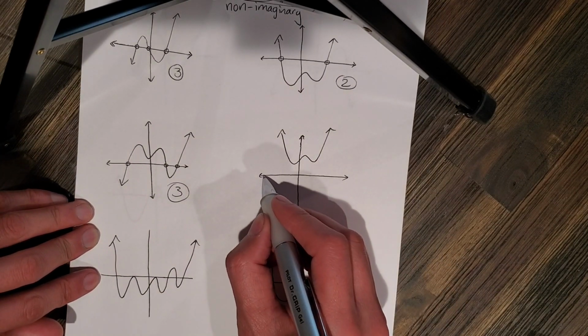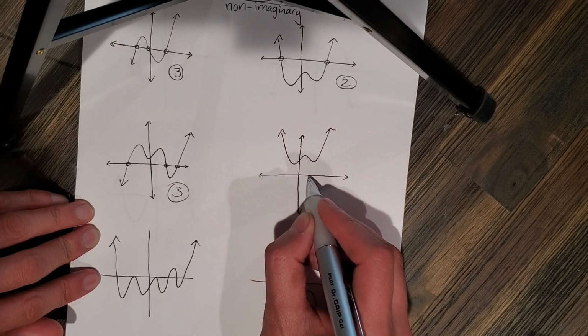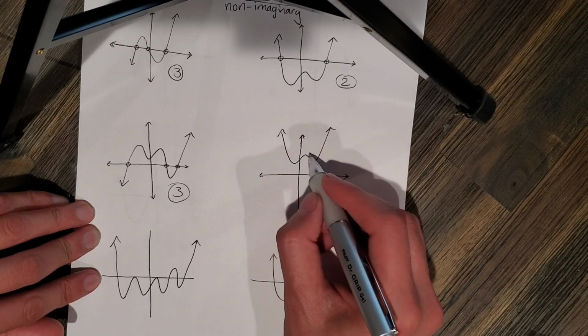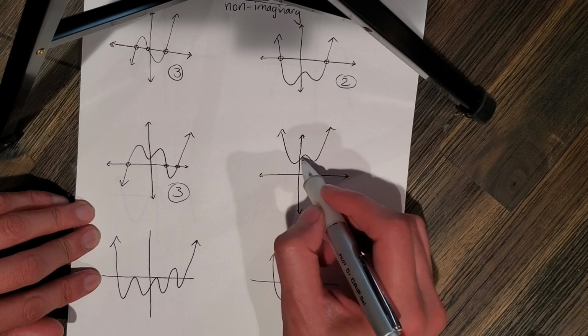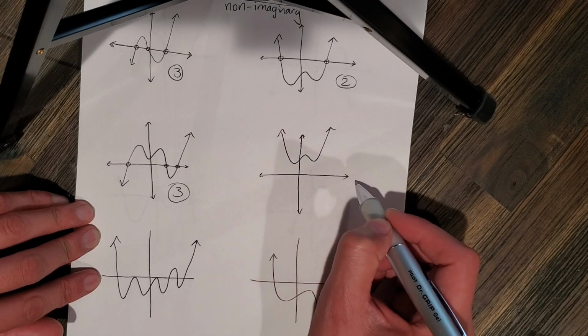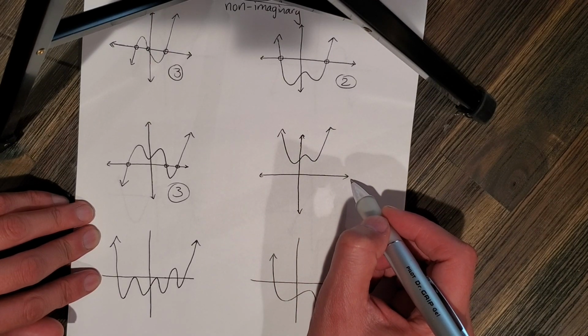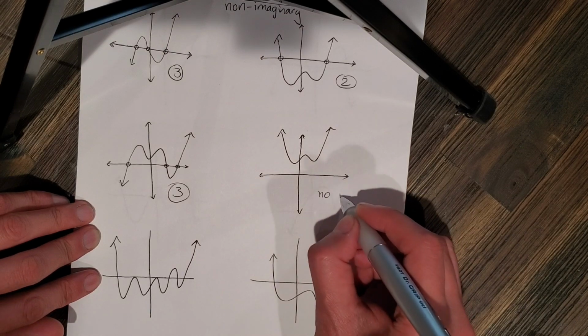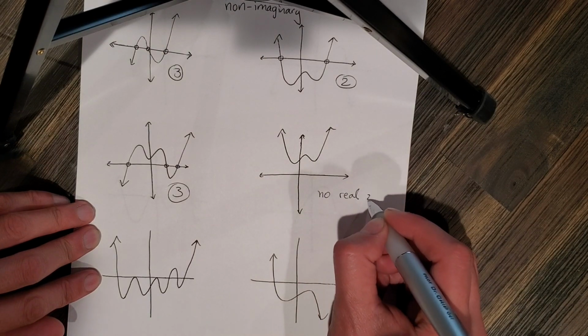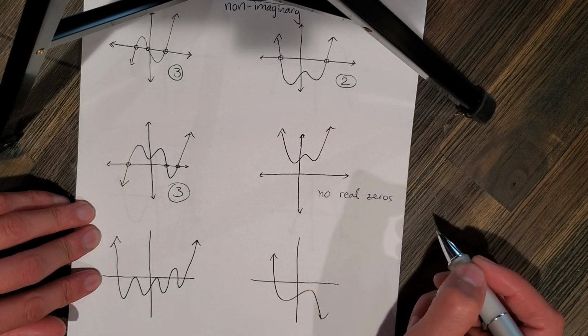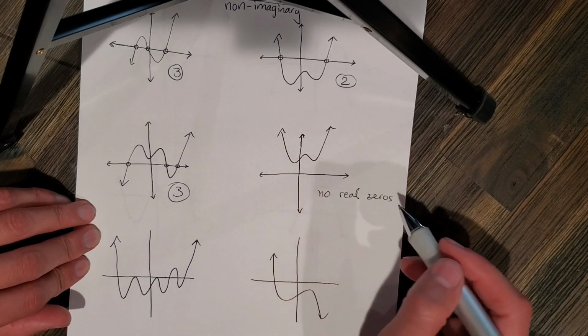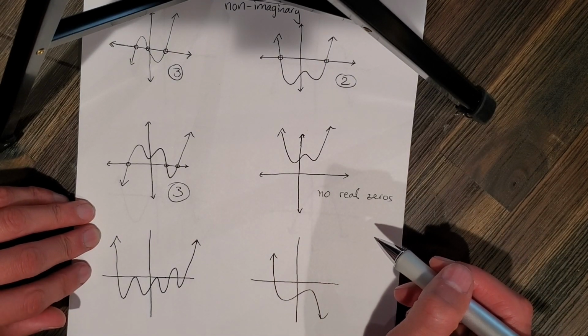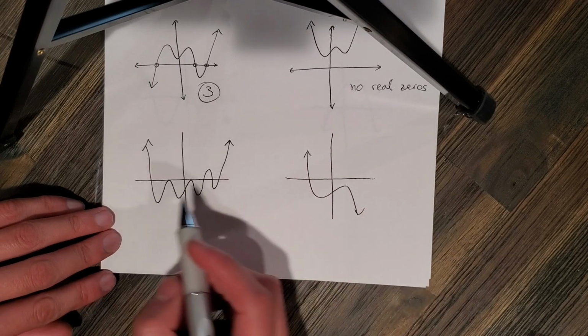Notice here I go across, and this graph is hovering above the x-axis. It never crosses the x-axis. So this has no real zeros. Has none. That means all the zeros here are imaginary. Okay? Let's move on here.